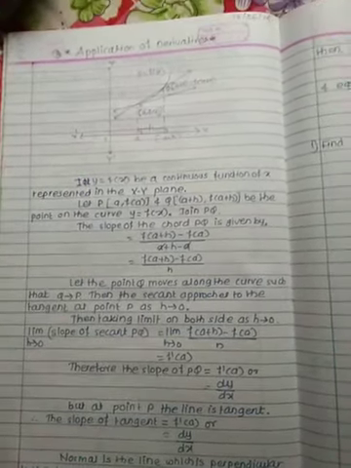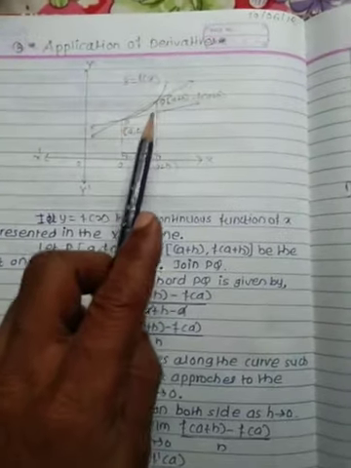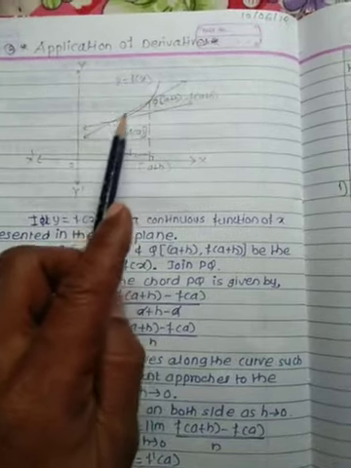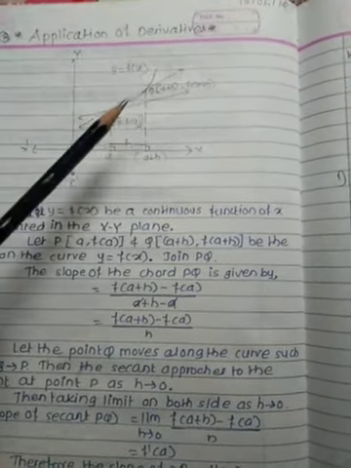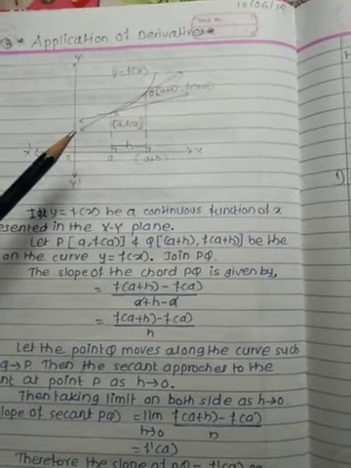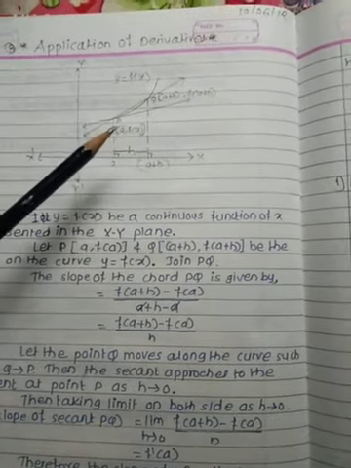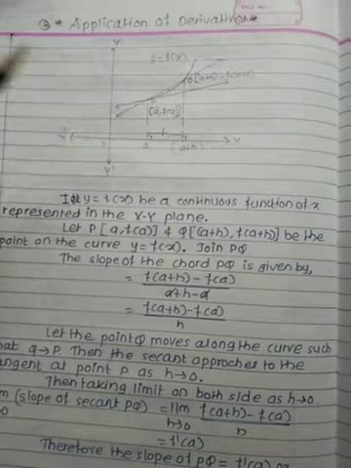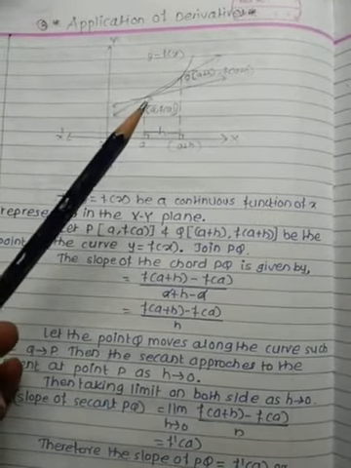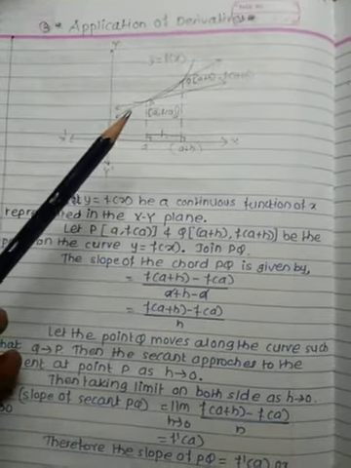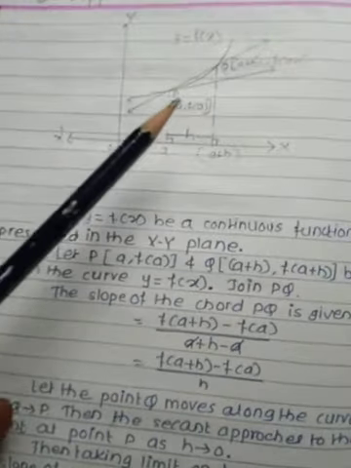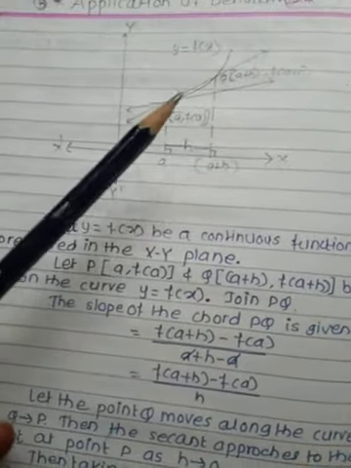Here I am showing a curve, suppose y is equal to f of x, and this line is intersecting the curve at two points, so it is a secant.